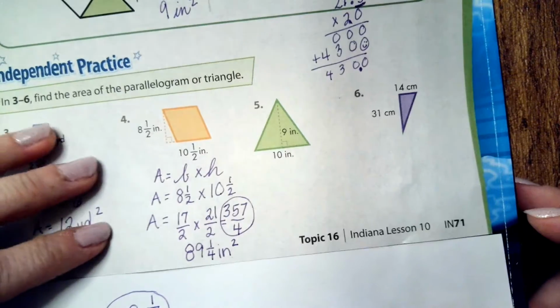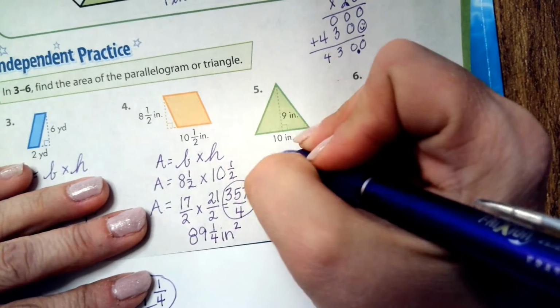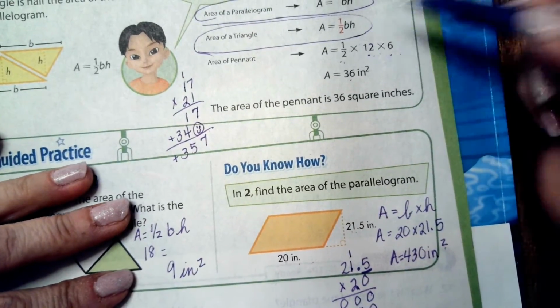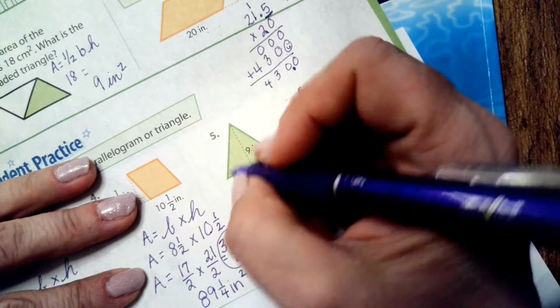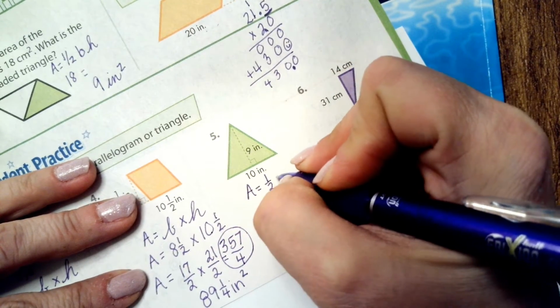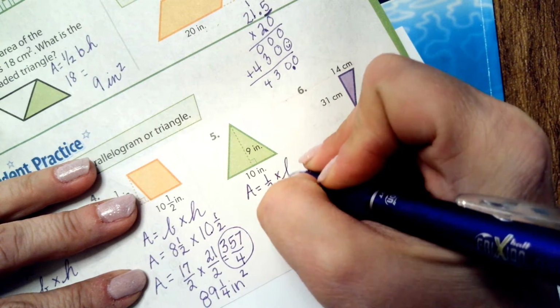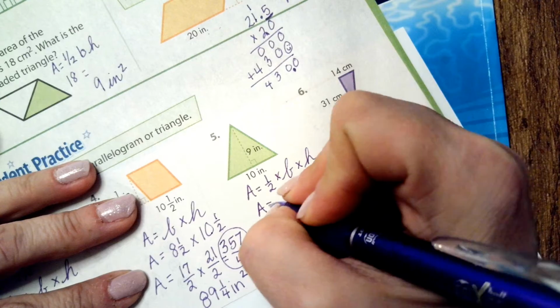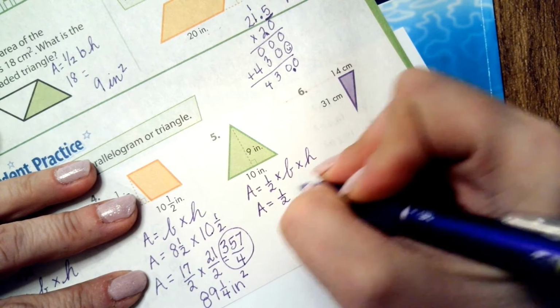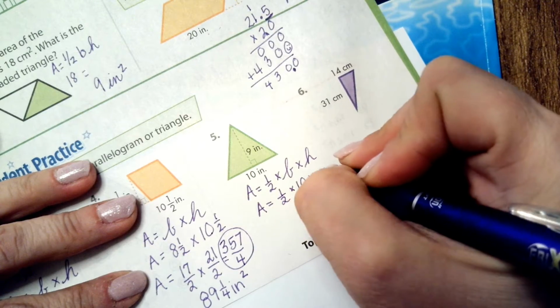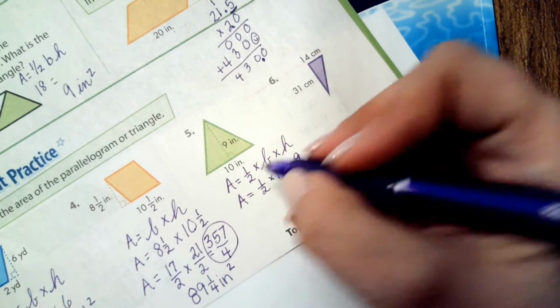Oh, goody, it's a triangle. I can't wait for this. Number 5. Oh, I forgot how to do a triangle. Come back up here to the top of my paper. 1/2 the base times the height. Okay. Area equals 1/2 times the base times the height. Plug in my numbers. Area equals 1/2 times 10 times 9.